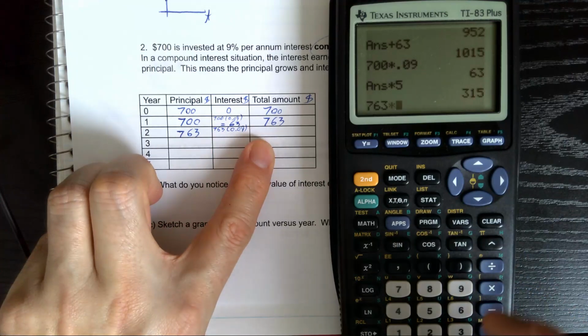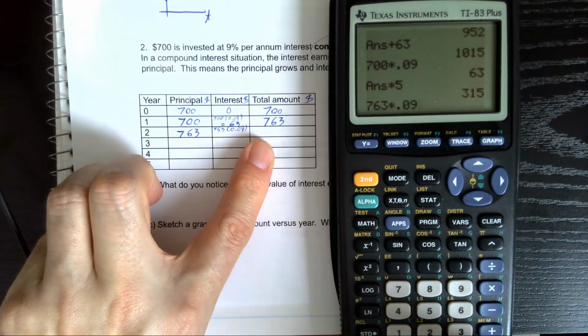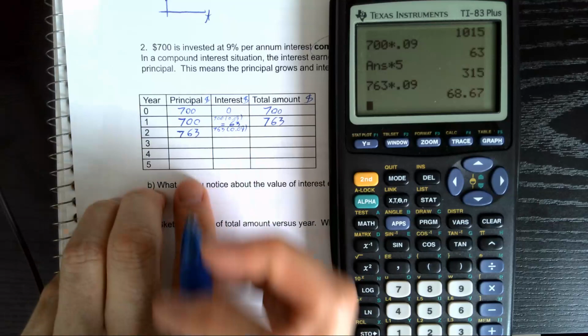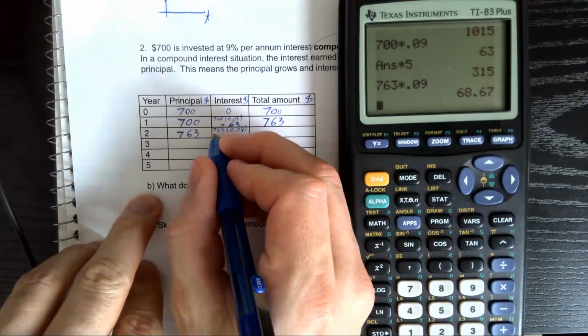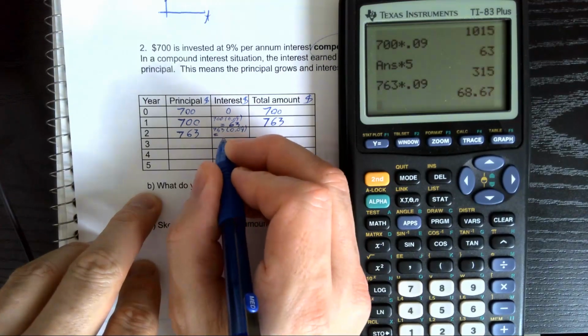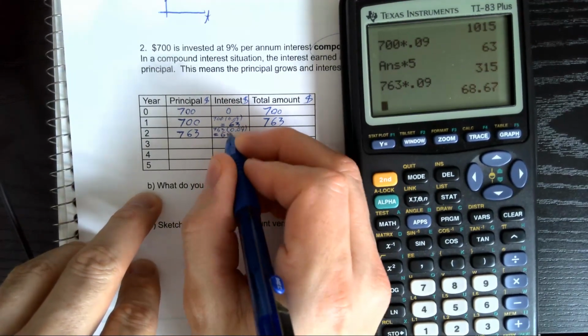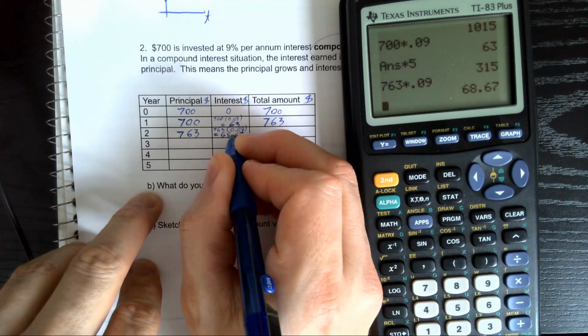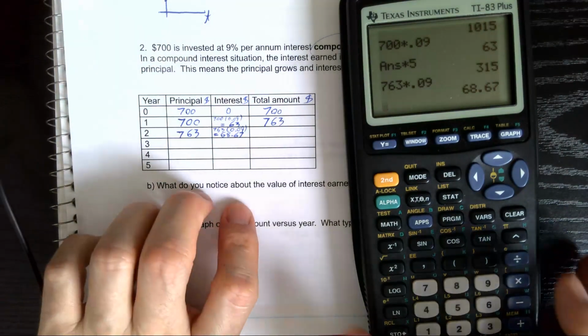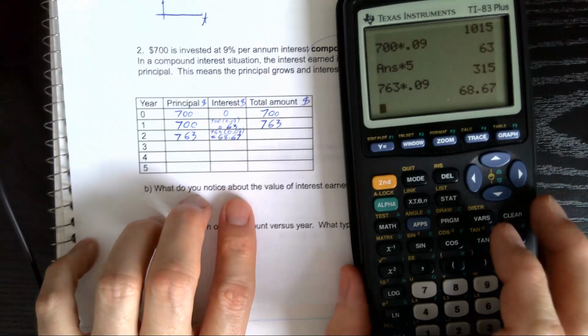Well, guess what? During the second year, they're not just going to charge you $63 interest. They're going to say you now owe us $763, so we're going to calculate interest on the interest, and then interest on the interest on the interest. So it's a situation that rewards the loaner and kind of penalizes the borrower.